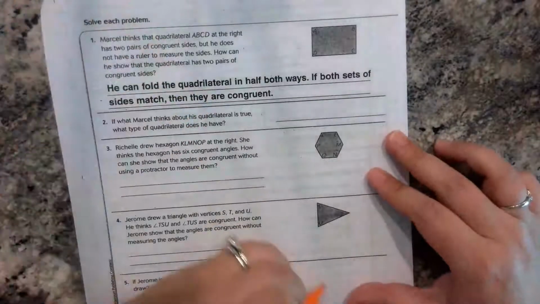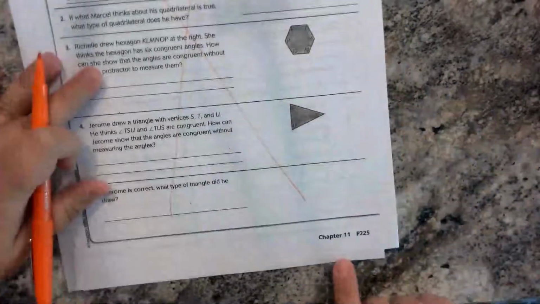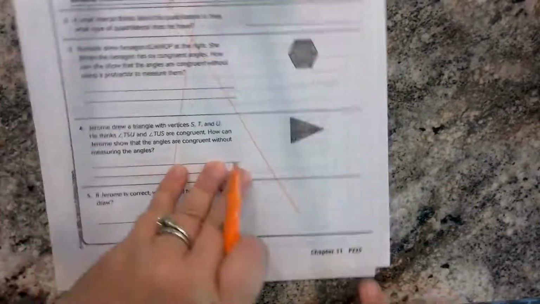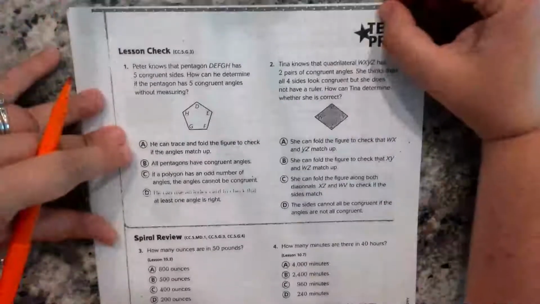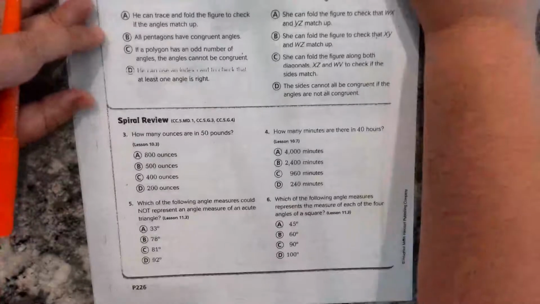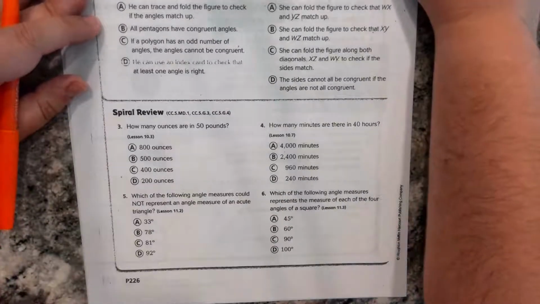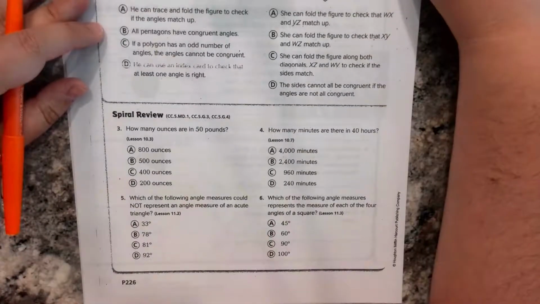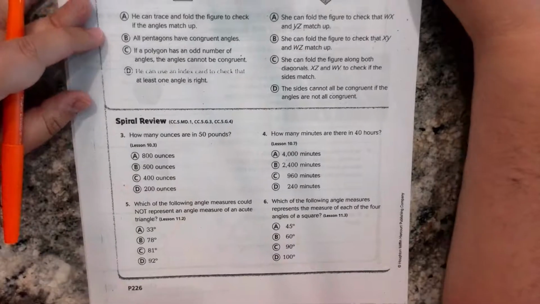And then you can skip the front of this page. So we're going to skip page 225. But go ahead and do all of the test prep on the back of that page. Okay? If you've got any questions, you can email me, text me, message me on Dojo, or any other way to get a hold of me.